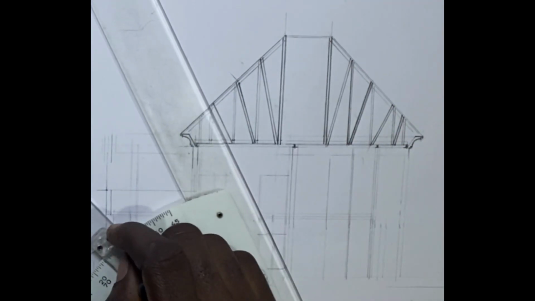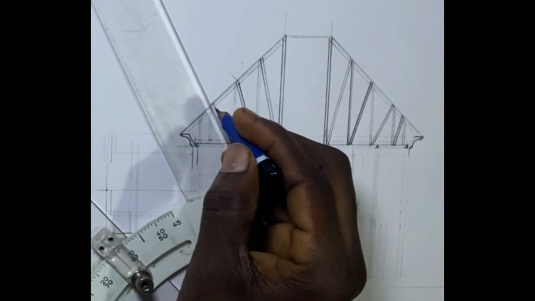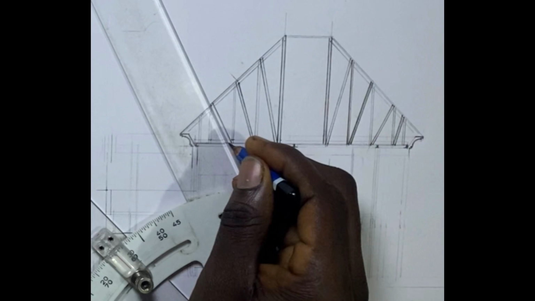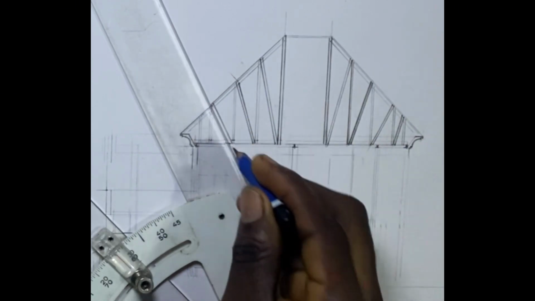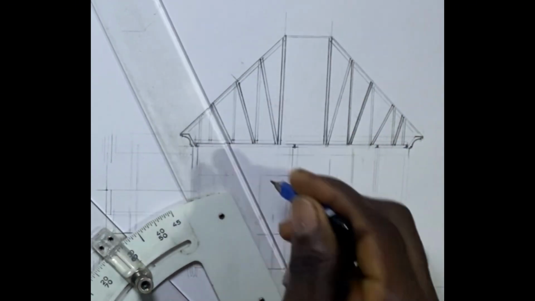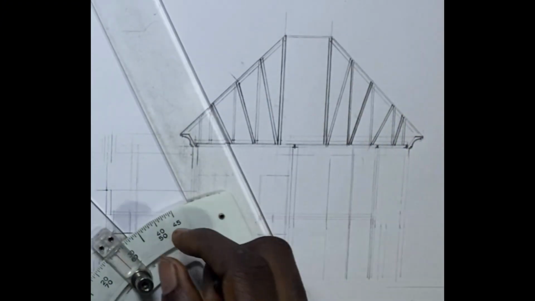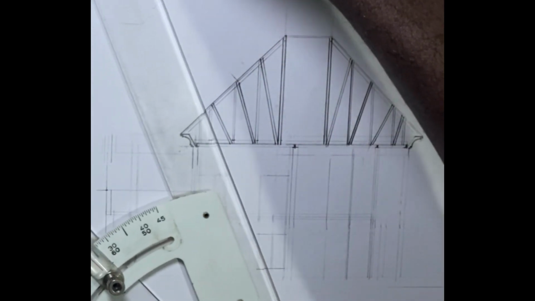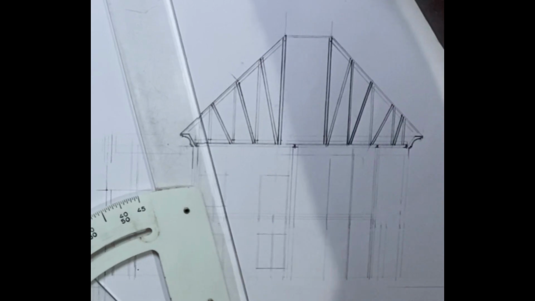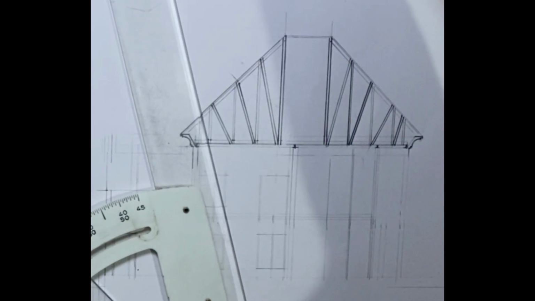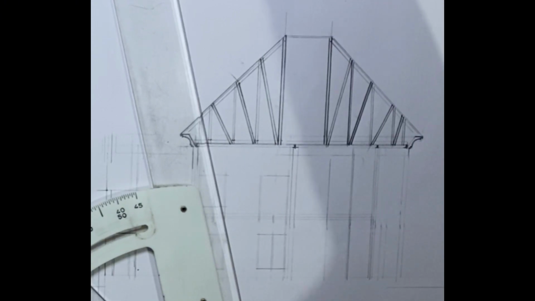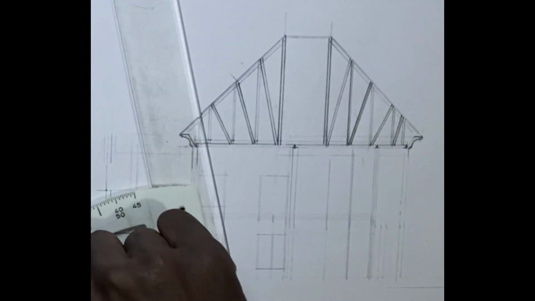Then for you to maintain cleanliness, you have to avoid direct contact with your paper. Your instrument should be well cleaned, and as a result of that, you can make use of your instrument instead of your hand touching your paper, thereby leaving a stain that can't be erased.